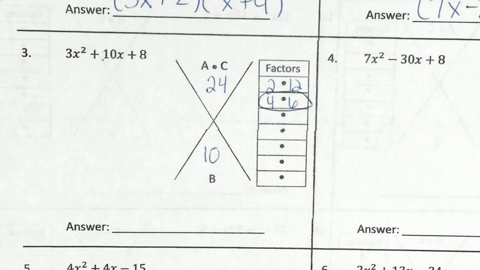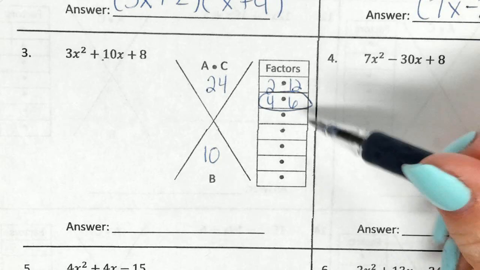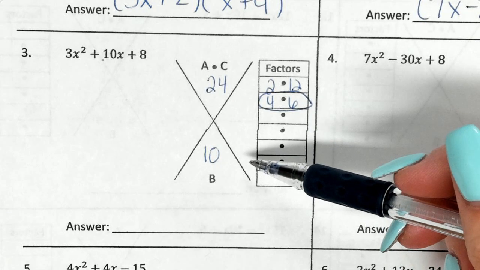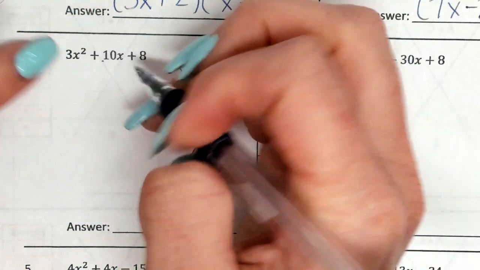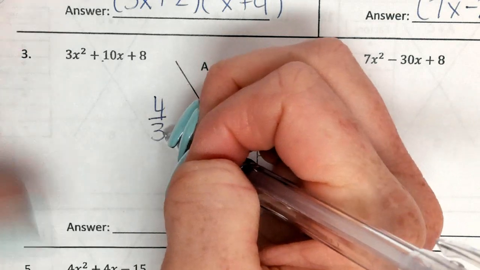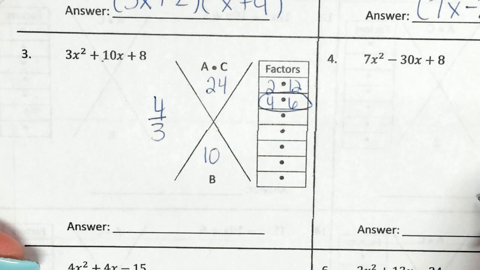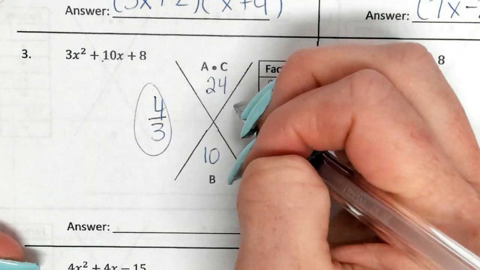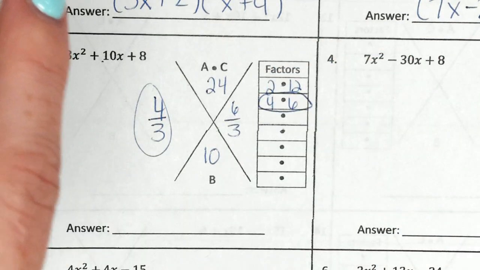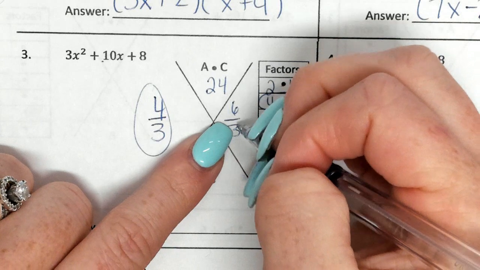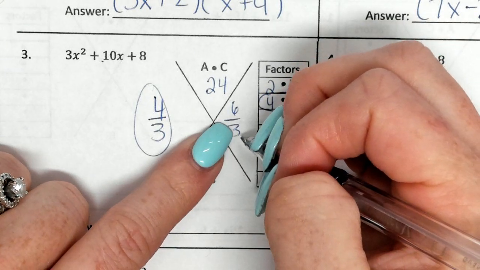All right, did everybody get A times C is 24 and B is 10? Yes? What were your factors of 24 that add up to 10? All right, and then I have to do 4 over A. What's A? 3. Is that in its simplest form? Yes. Then I have to do 6 over 3. Is that in its simplest form? No. So I have to divide the top and bottom both by 3.